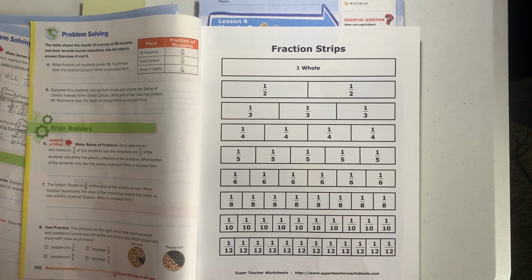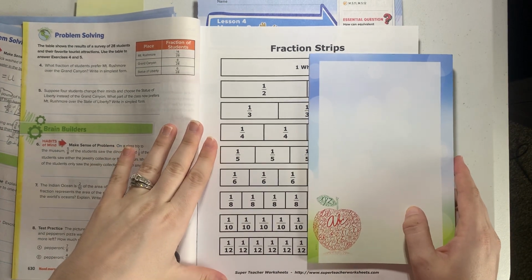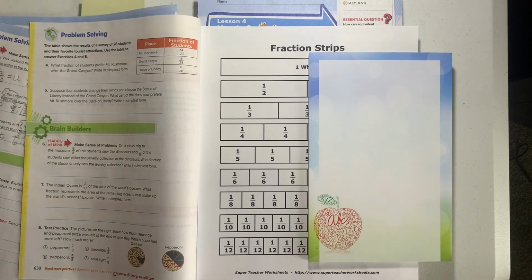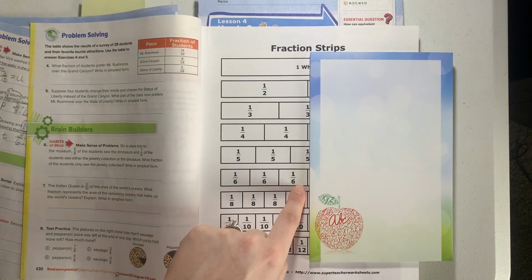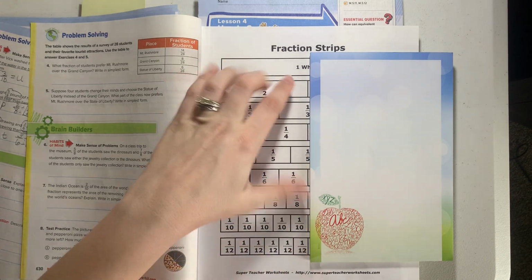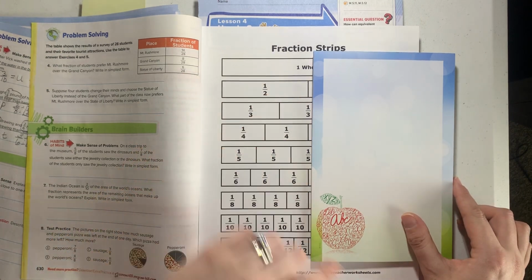So if I look down my page to see a 1/2, I can see all the fractions that would be equivalent to a 1/2. So I can see 2/4 is the same as a 1/2. I can see 3/6 is the same as a 1/2. I can see 4/8 is a 1/2. 5/10, 6/12. All of them are showing the same amount on the line.